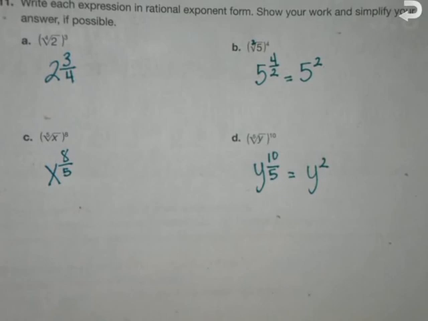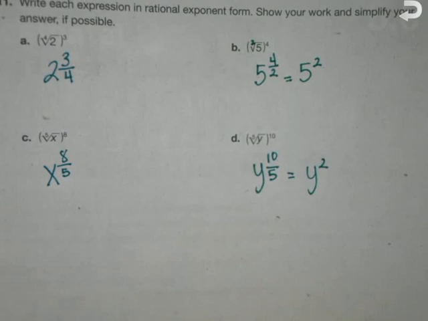Fabulous. So your homework for 5.5 is the skills practice, but I'm only making you do the even ones.